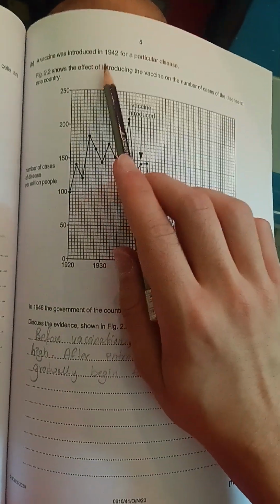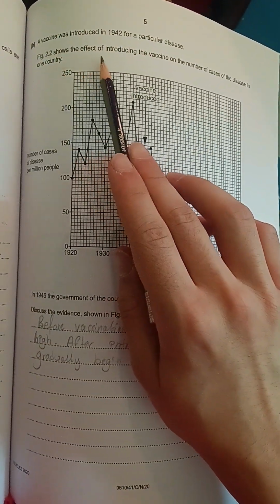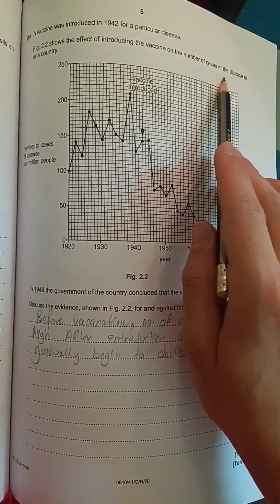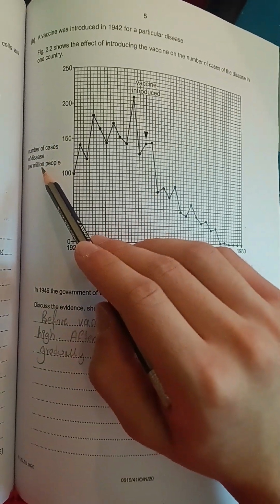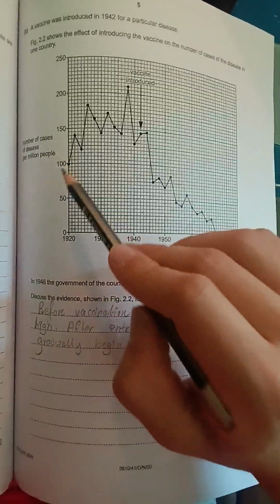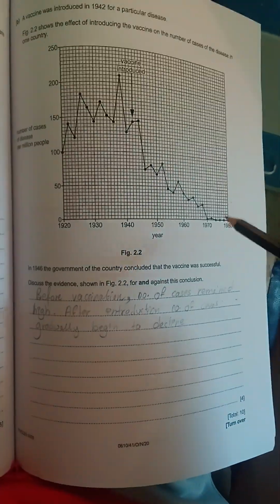A vaccine was introduced in 1942 for a particular disease. Figure 2.2 shows the effect of introducing the vaccine on the number of cases of the disease in one country. So this is the number of cases of disease per million people, and this is the year. So this is a time span from 1920 to 1980.